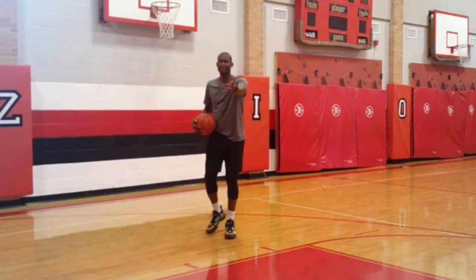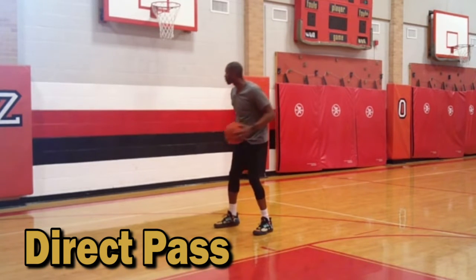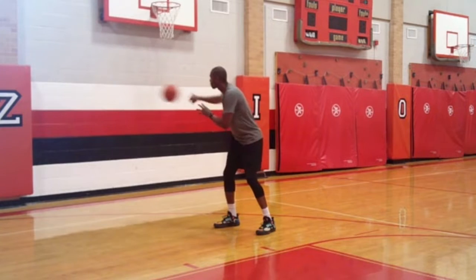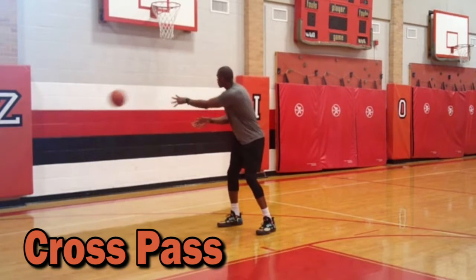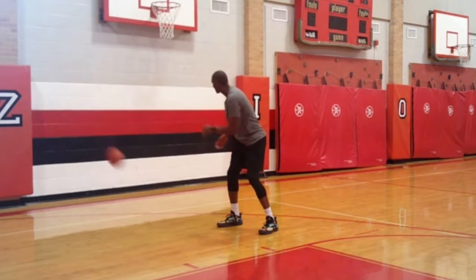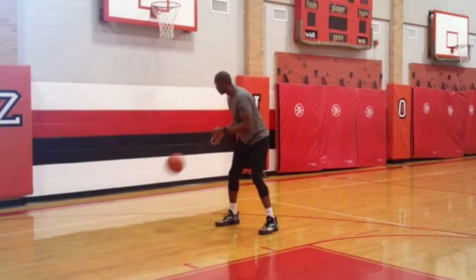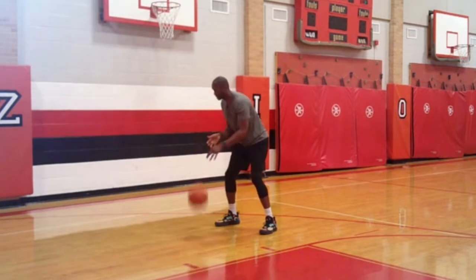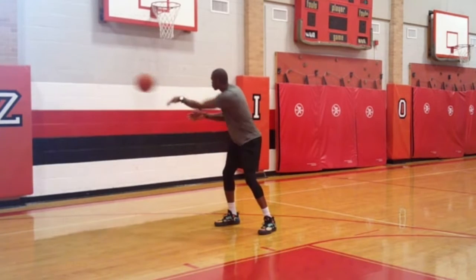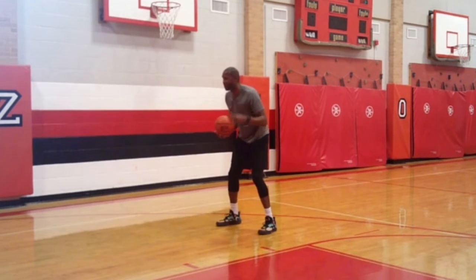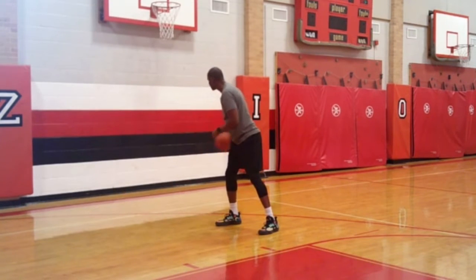And then there's 3 ways you pass the basketball. You may have what I call a direct pass, ball in my right hand. I pass the ball to my right side. You have a cross pass. I go across my body with my left hand, right? And I'm showing you different ways you can incorporate this work, right? That's a bounce pass, cross pass, okay? That's a bounce pass, direct pass. That's a direct pass, so that's a cross pass, right? Air pass, right? And that's a direct pass, air pass.